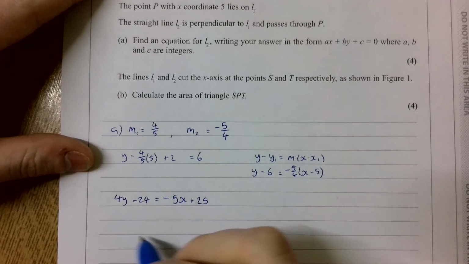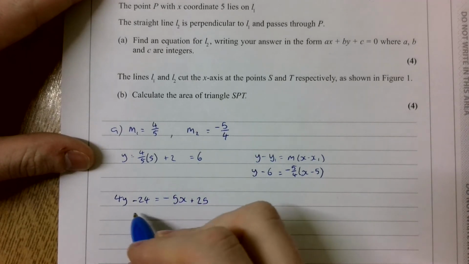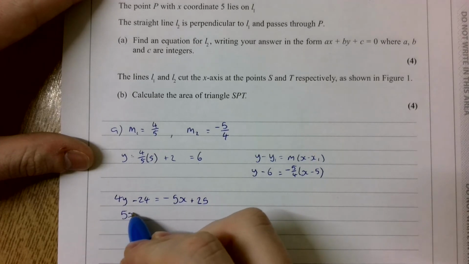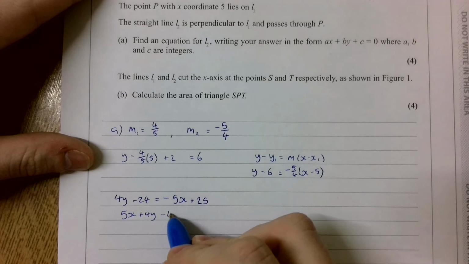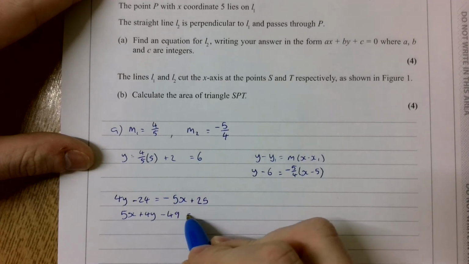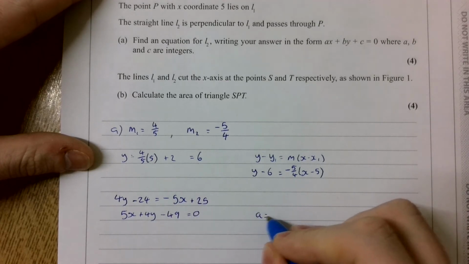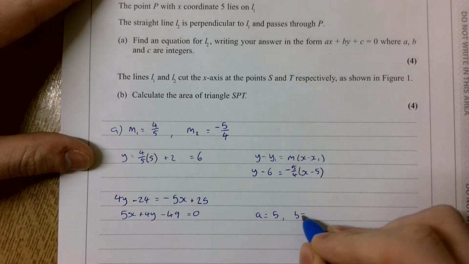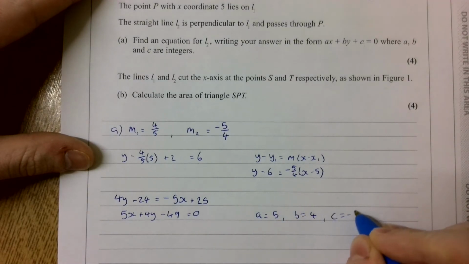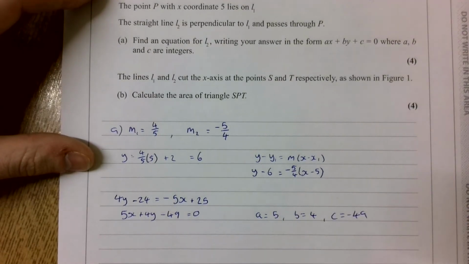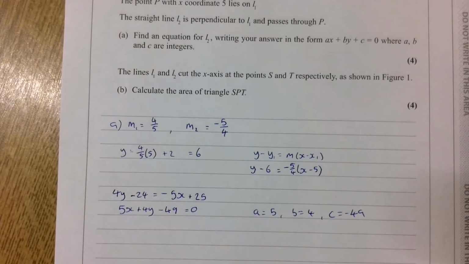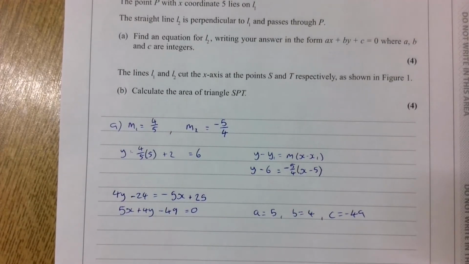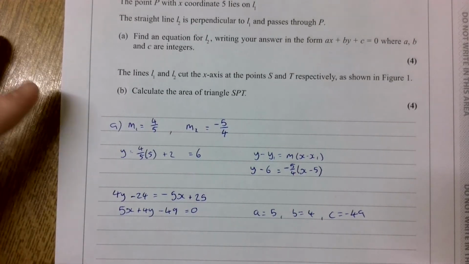So I'm going to add 5x and subtract 25, and I think we're going to get 5x plus 4y minus 49 equals 0. I'm just going to list a, b and c there just so we can see them. So at this point that's it done, really. We found our equation of a straight line.